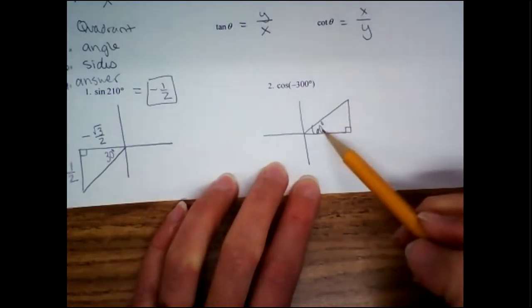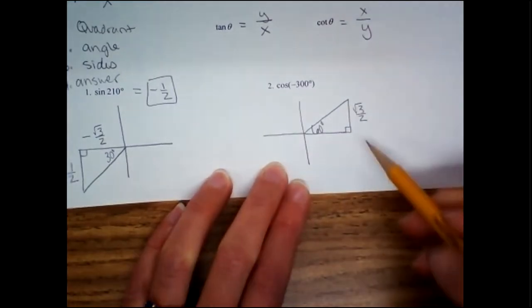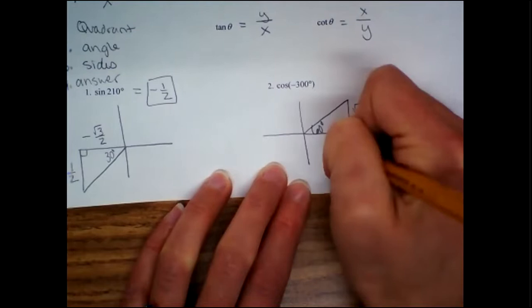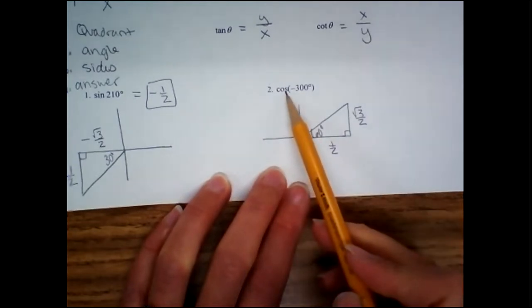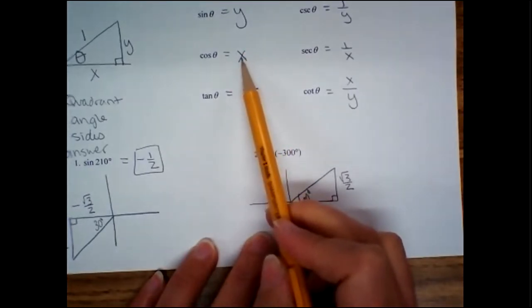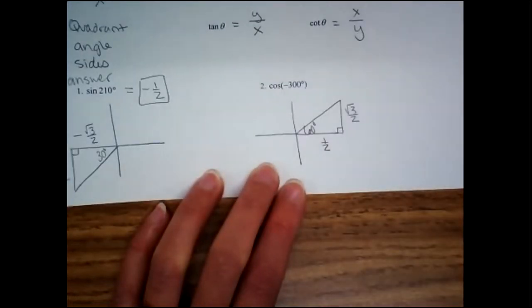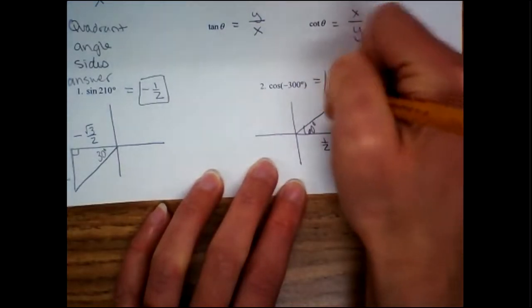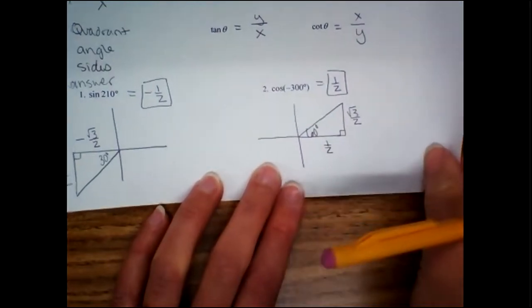What goes across from the 60? Square root of 3 over 2. What does that mean the other side is? 1/2. Is anything negative? No, that's your work. Work is done. Now you answer the question. It says cosine. Cosine is adjacent, or you want to start thinking of it as x. But yes, it is adjacent over 1. Which one of these is the x value? 1/2 is your answer. This is a drill and practice thing. We're going to just do a bunch of these, okay?